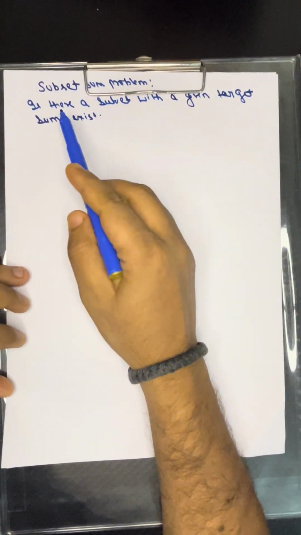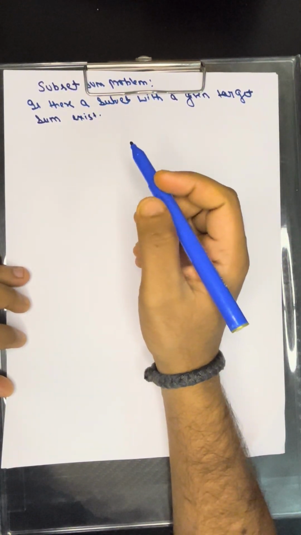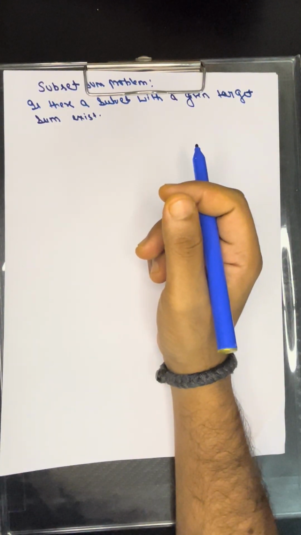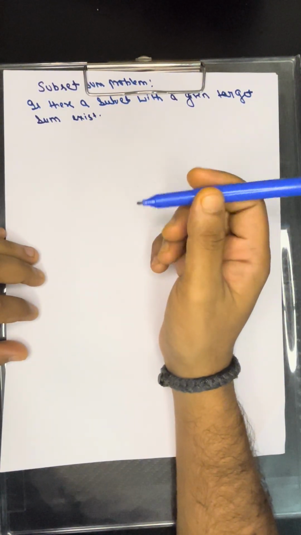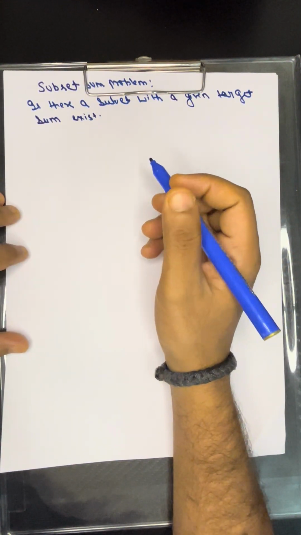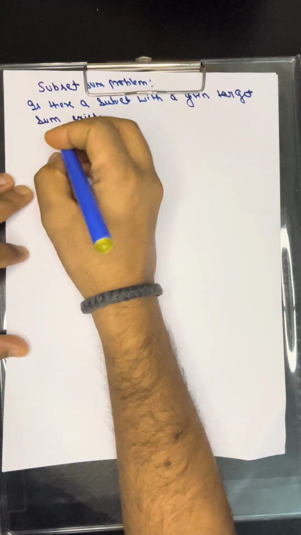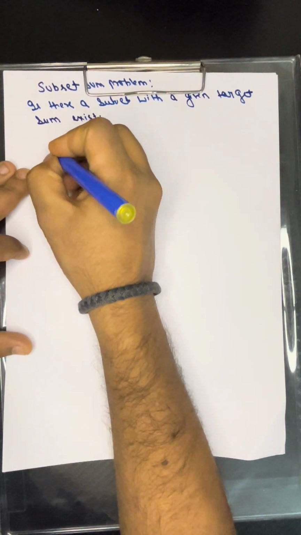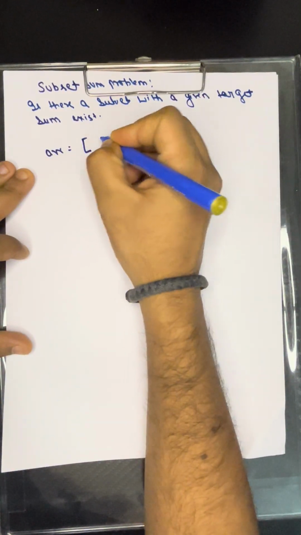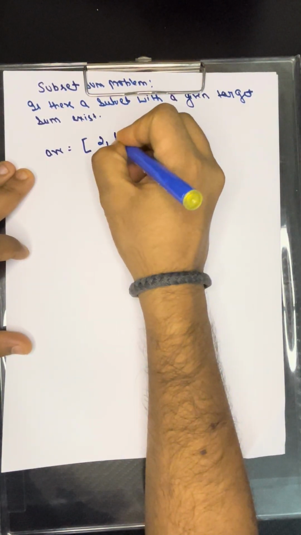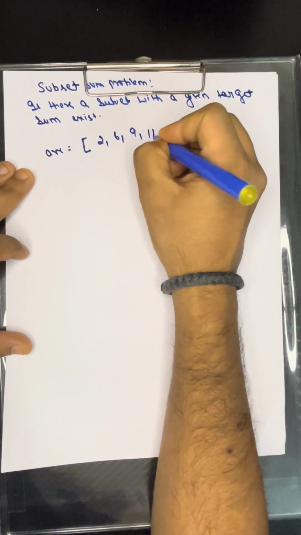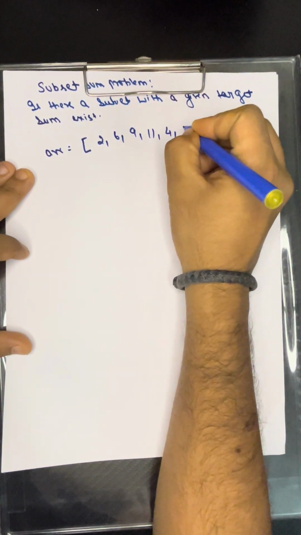The problem is the subset sum problem, and the task is to find whether a subset with a given target sum exists. For example, let's say there is an array given: 2 6 9 11 4 3.